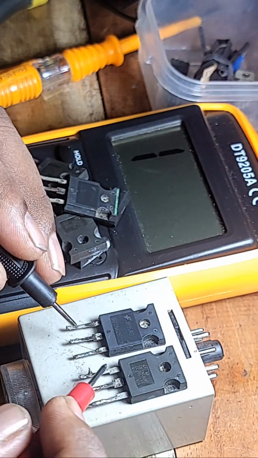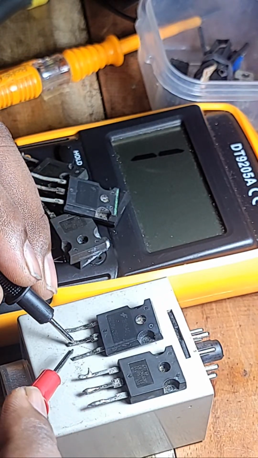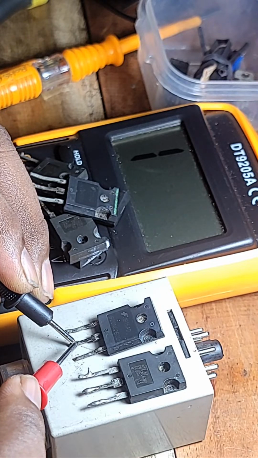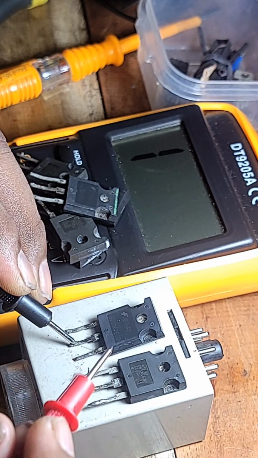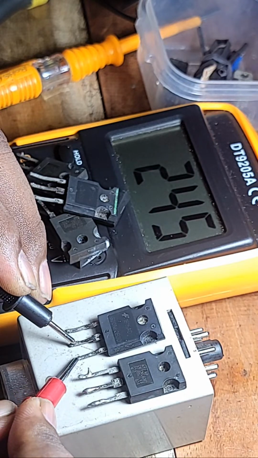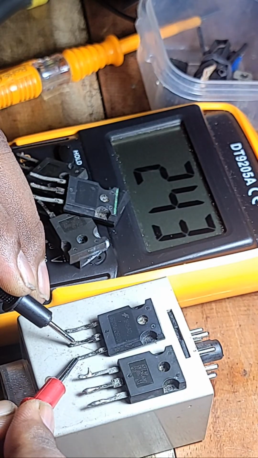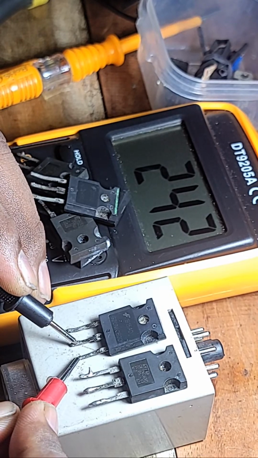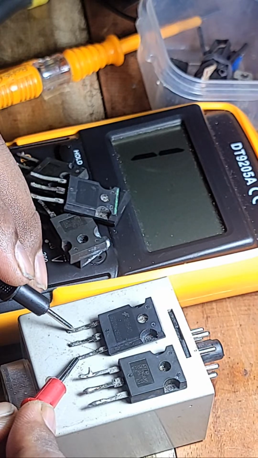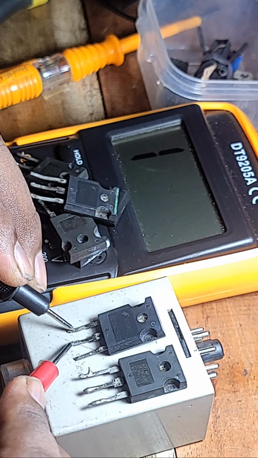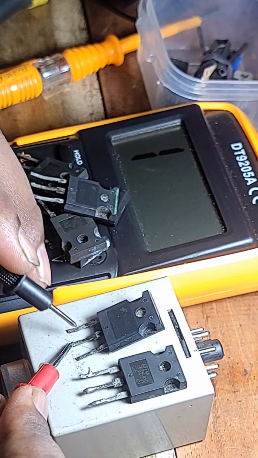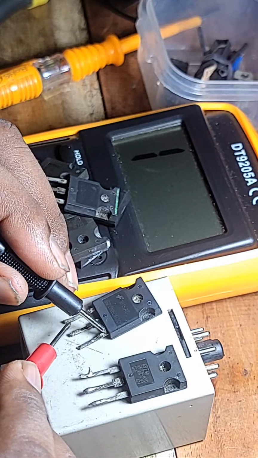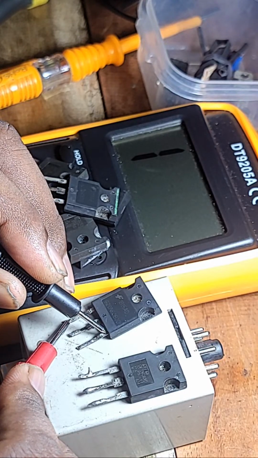Now I am measuring. At first, the multimeter's black terminal is connected to the source and the red terminal is connected to the drain. Here some value is displaying. Now I change the terminals. There is no value. So here is no value and no value.